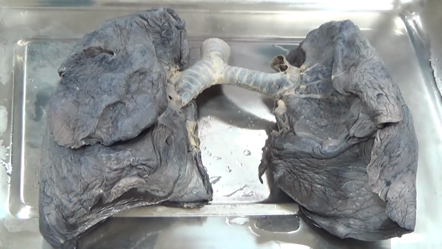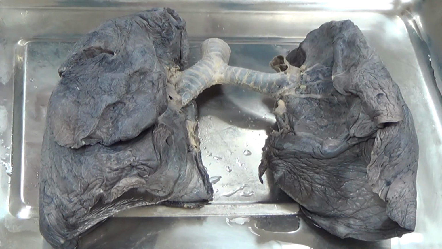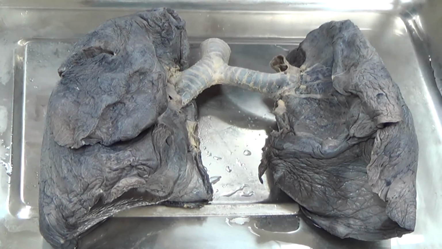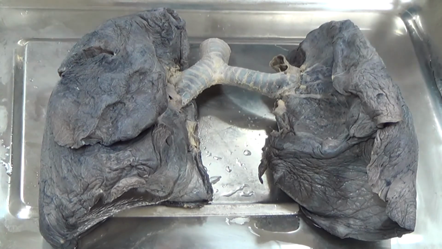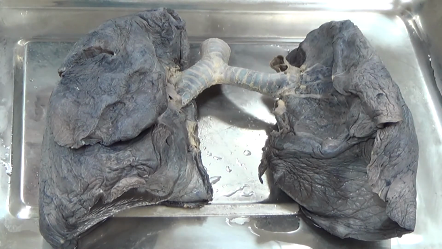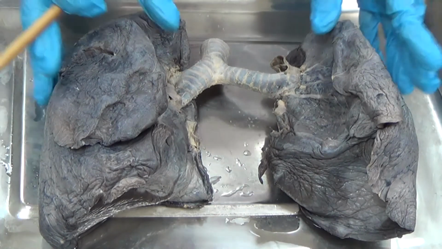Okay. Then the lobar bronchi will further divide and become the segmental bronchi, and these segmental bronchi will supply the bronchopulmonary segments. Now let's look at this lung.